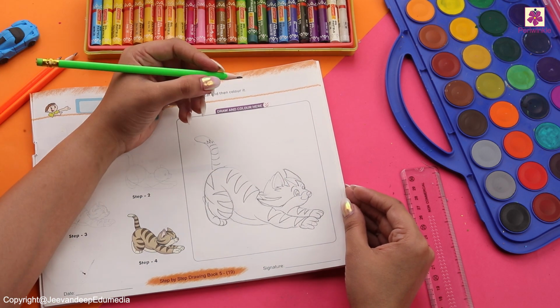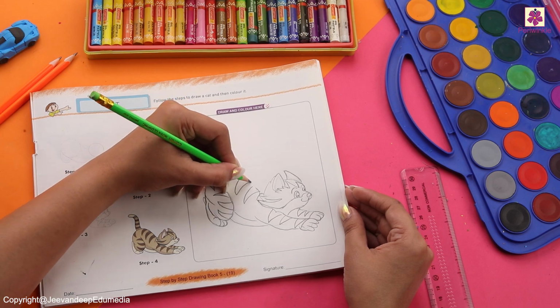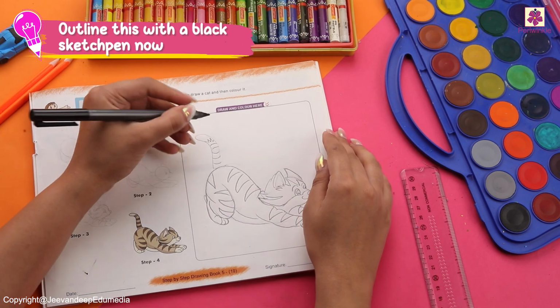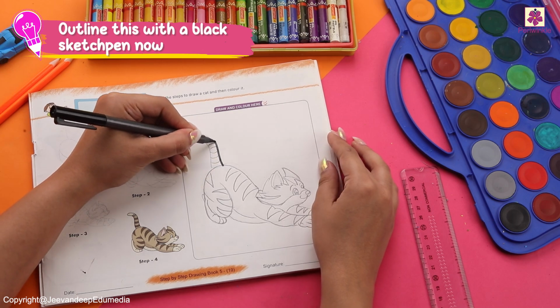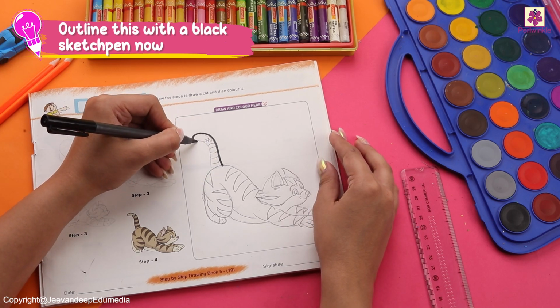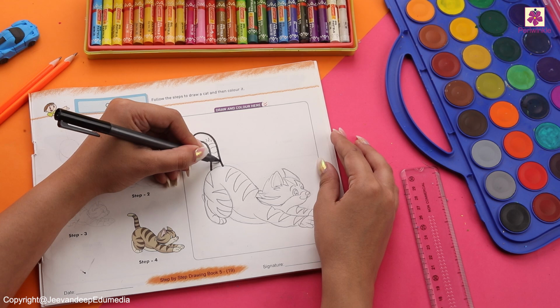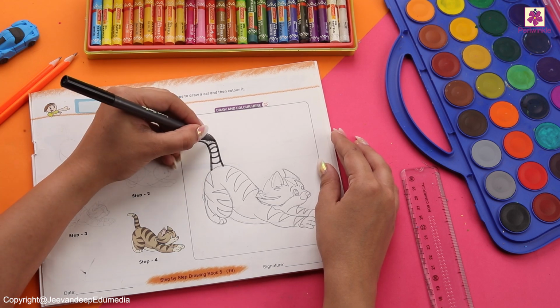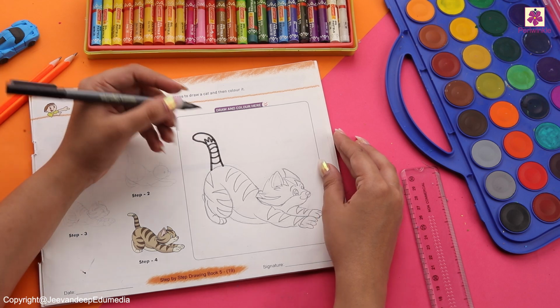Well, our cat is done. All we have to do next is start sketching this. Can we sketch this with a black sketch pen? Well then, let's go. We will sketch right on top of the pencil marks and complete the entire cat.